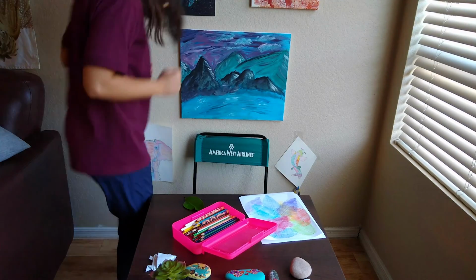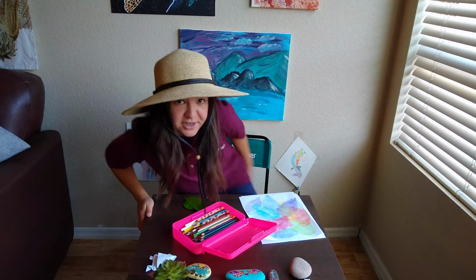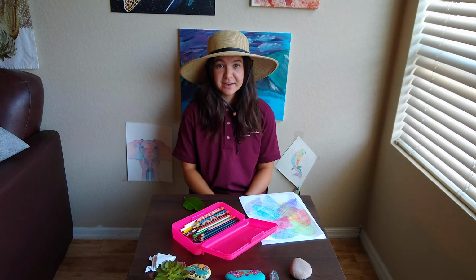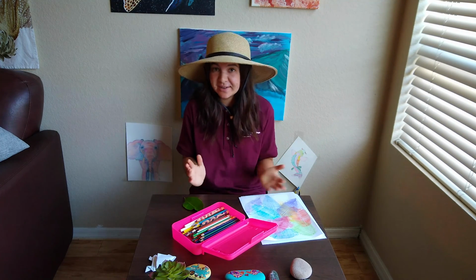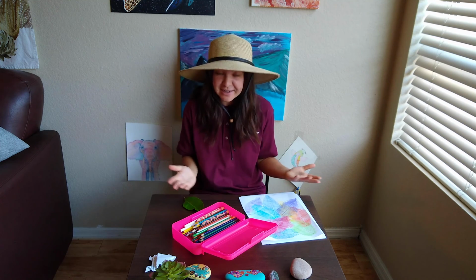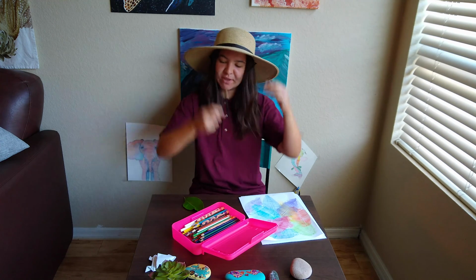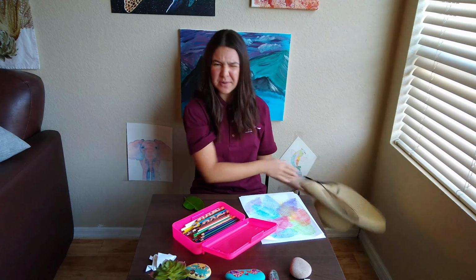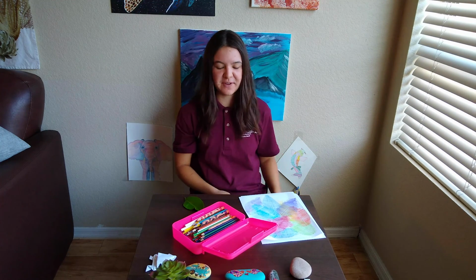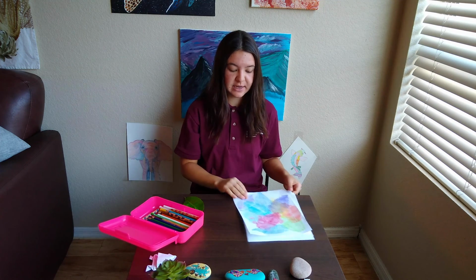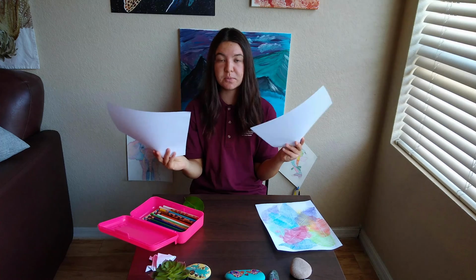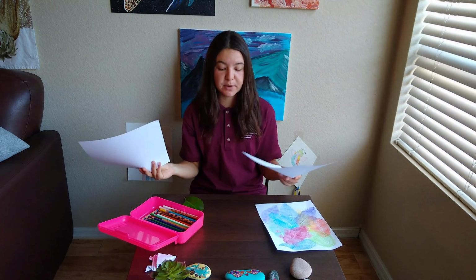And we are back from our nature adventure. How did you do? Did you find lots of cool things outside? You did? Amazing job! Now, what are we gonna do with all these things that we found? Well, first up, we need to grab our 2 plain white pieces of paper.